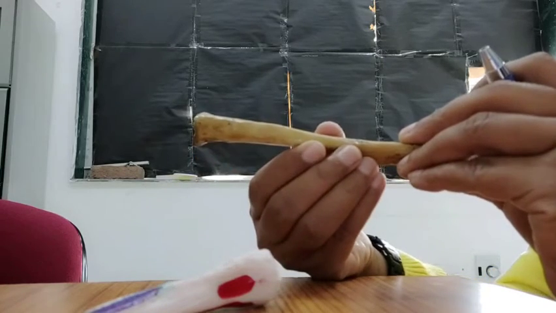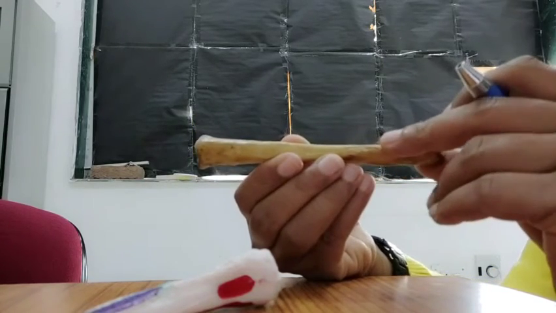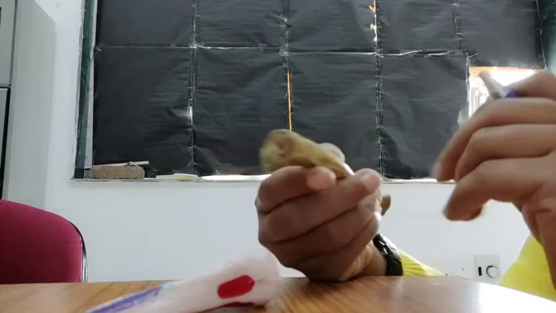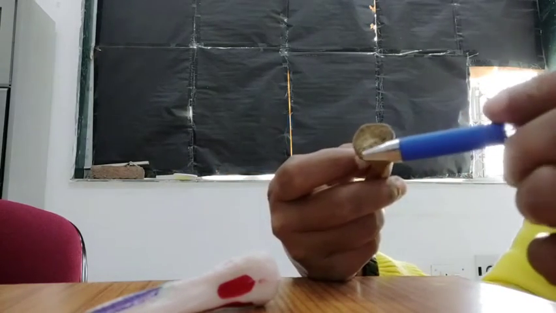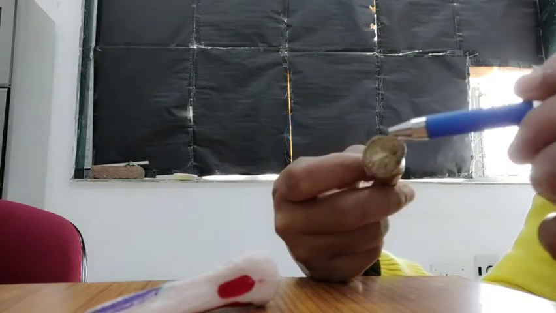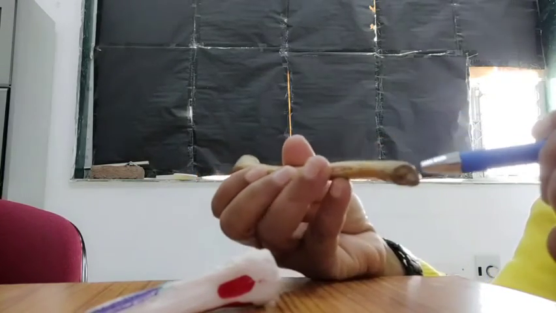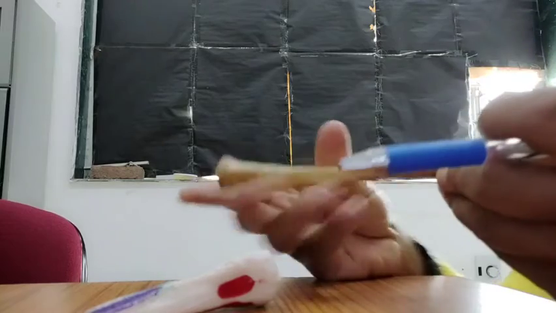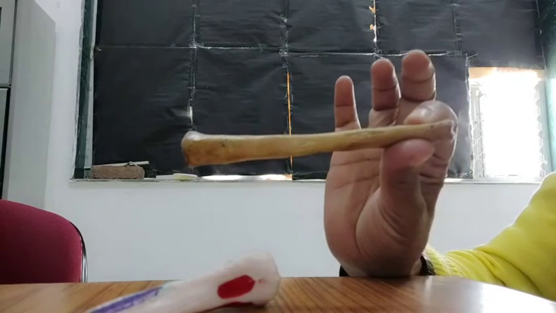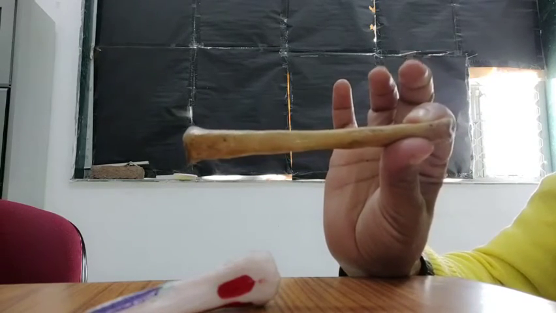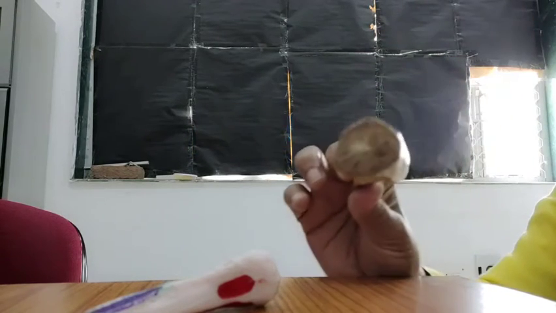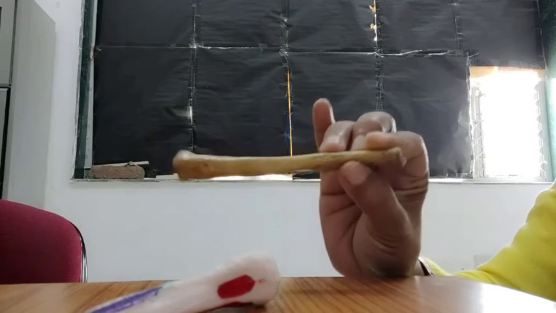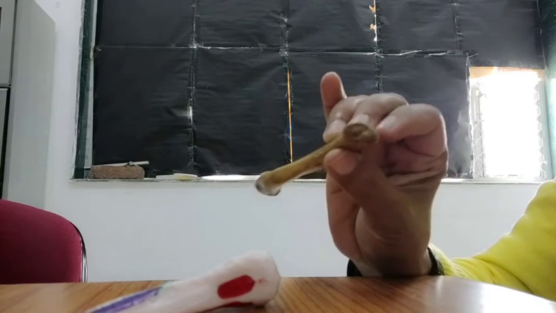Coming on to the side determination, you can see this medial end is quadrangular in shape, while the lateral end is flattened from the superior to the inferior side. You can see the difference on both sides.